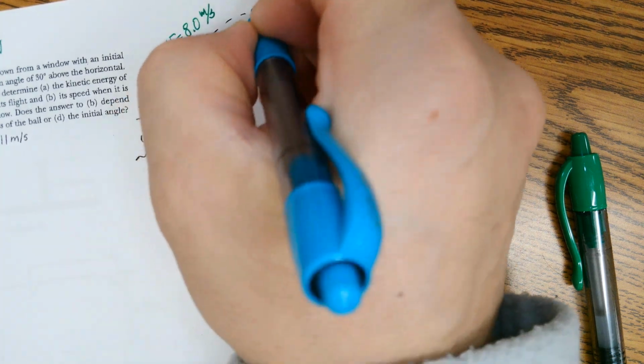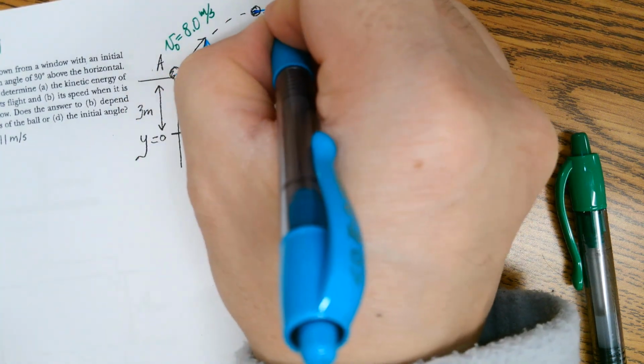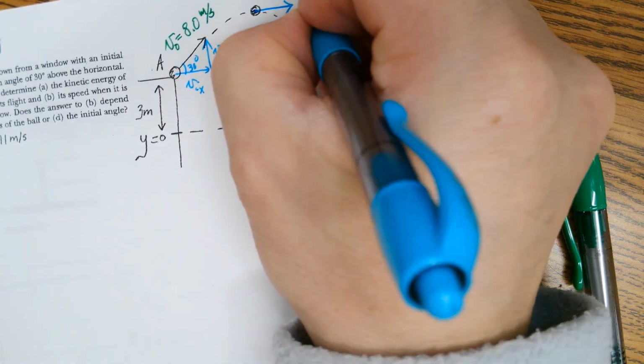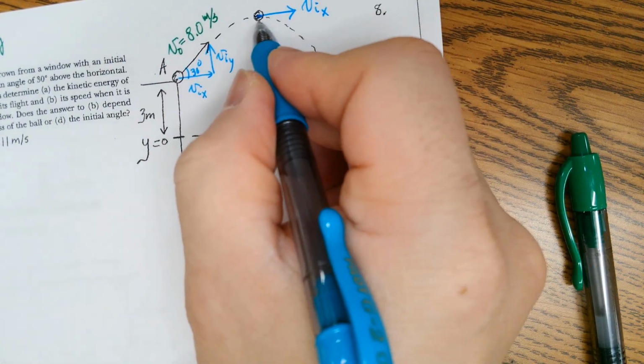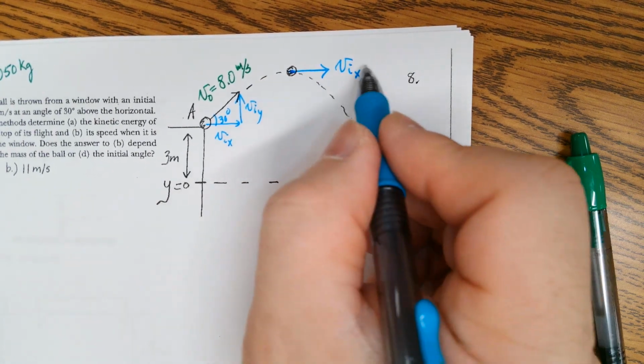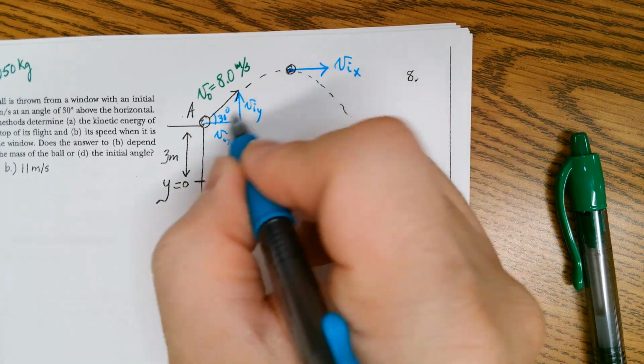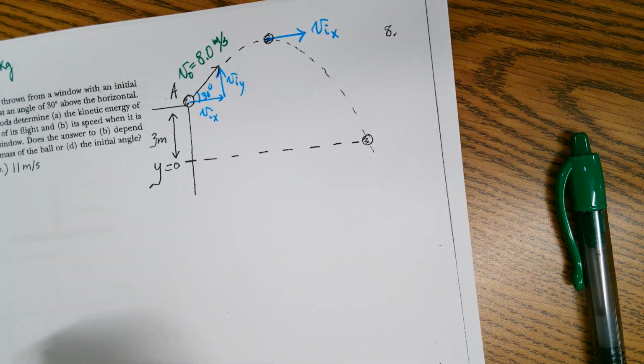At this location, I only have the Vx. Vy is 0 at this point, right? Well, how can we calculate the Vix? This Vix and this Vix are the same, right?